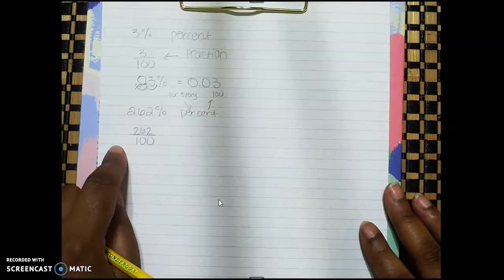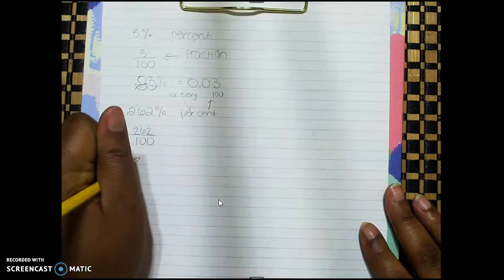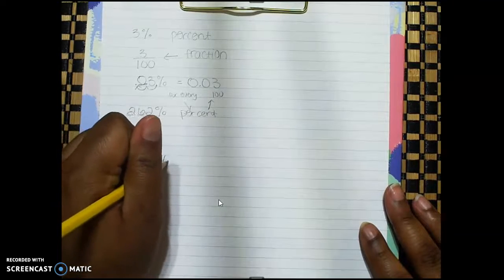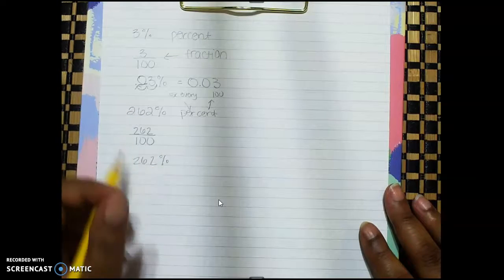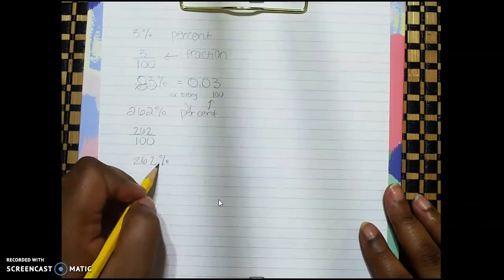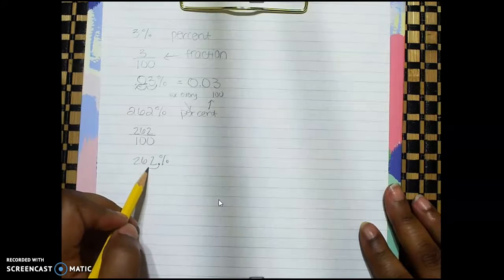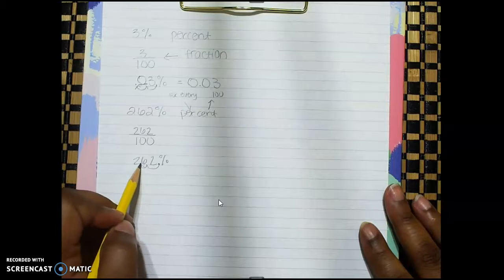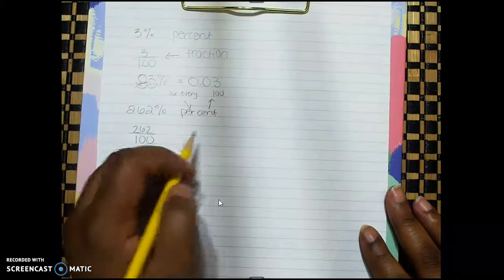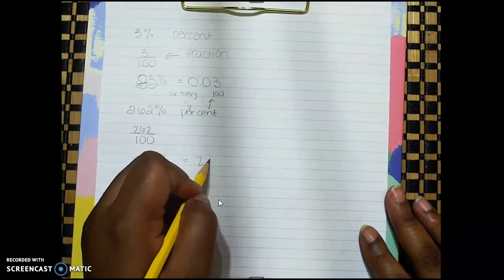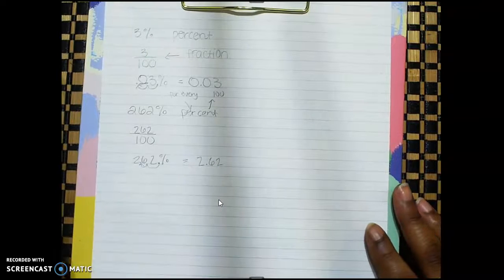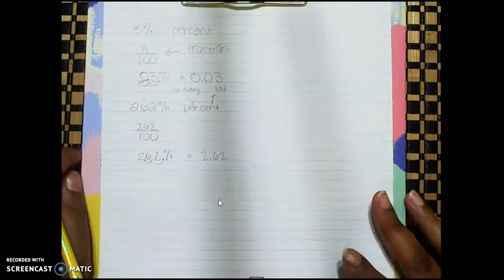Then if I want to write it as a decimal, again, I'm going to just write out the percent number with the percent sign. Since there's no decimal in the number, I'm going to take right here at the very back, and I'm just going to move it to the left 2 times. So my decimal is now 2.62, or 2 and 62 100ths.